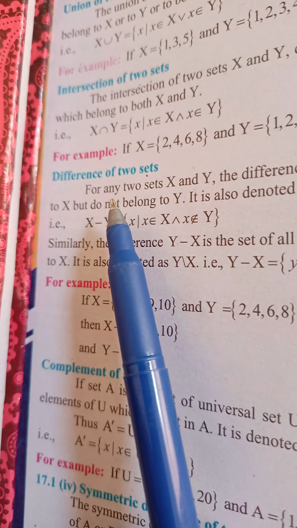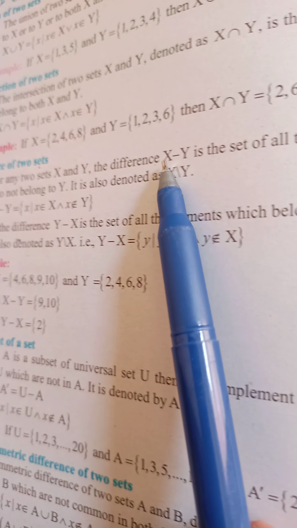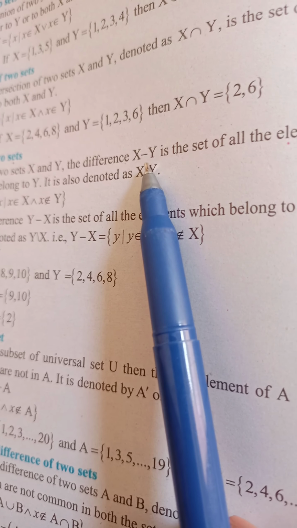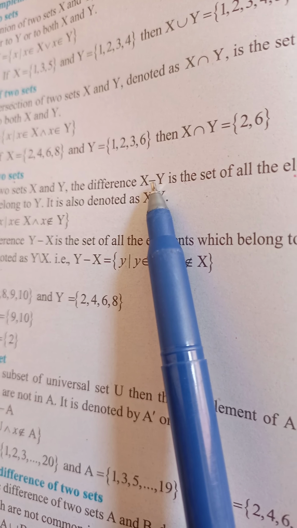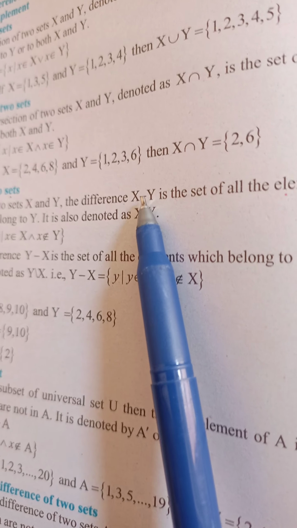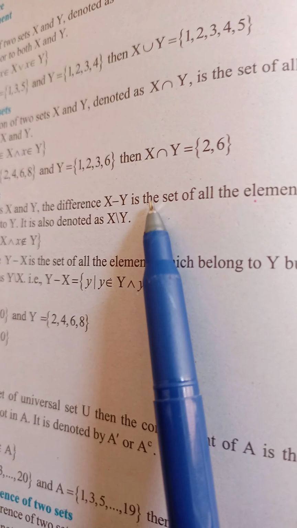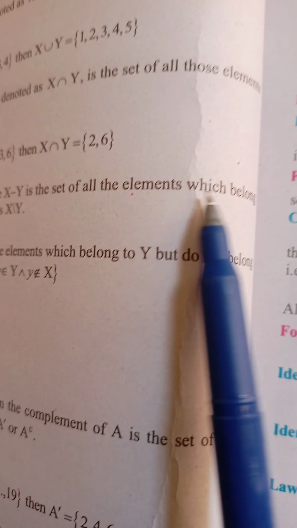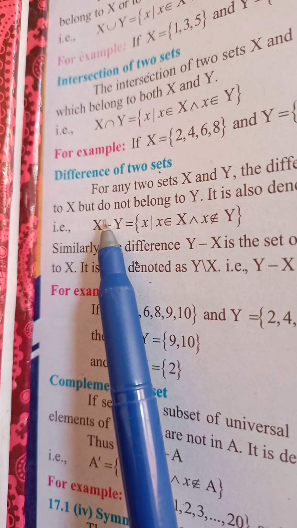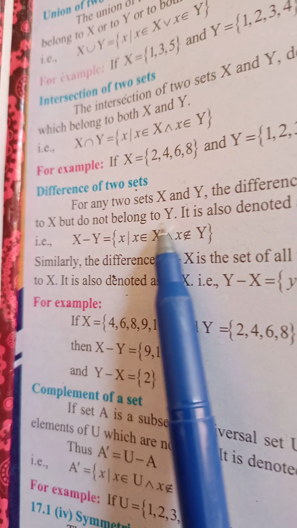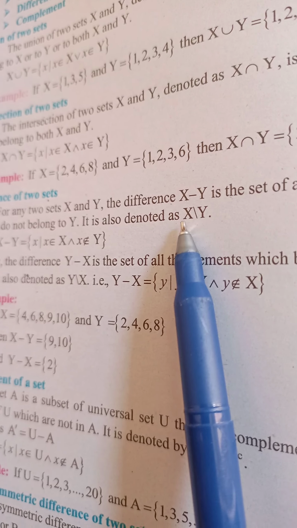Difference of two sets. For any two sets X and Y, the difference, this sign is the difference sign, not a subtraction sign here, denoted X − Y, is the set of all the elements which belong to X but do not belong to Y. It is also denoted as X \ Y.